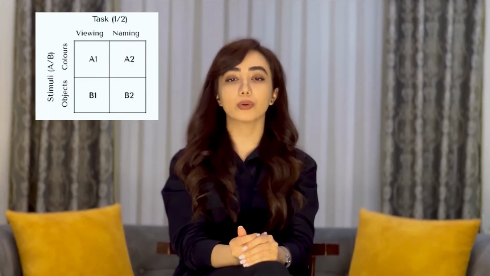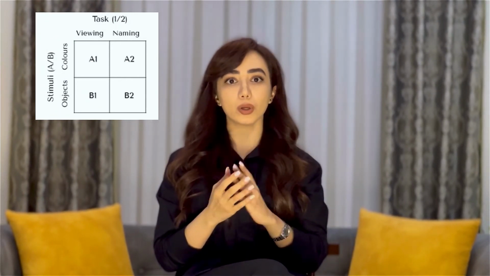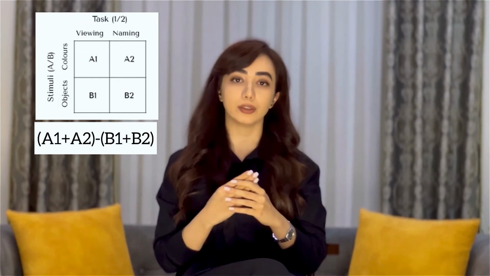The last one, factorial design, which is the most comprehensive one. This picture shows an example of a simple factorial design. In this experiment, some goals would be to localize the areas activated more in the viewing process than the naming process, which would be found through this formula. Or localizing the area that becomes more active by color fields than objects, for which we can use this formula.